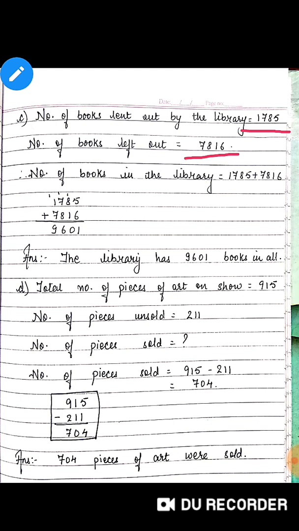So the total number of books in the library will be the sum of the number of books which are lent and the number of books which are left in the library. When you do the addition of these two numbers, the answer is 9601. So the library has 9601 books in all.